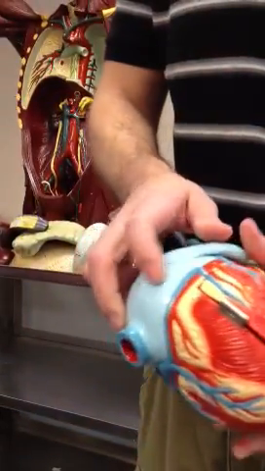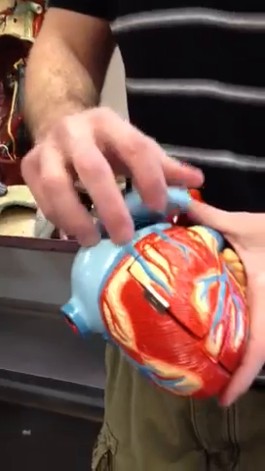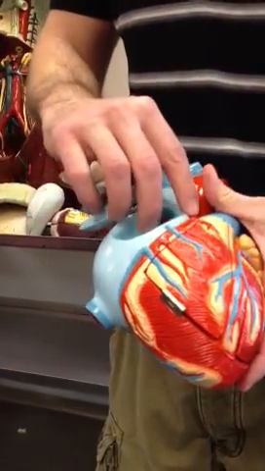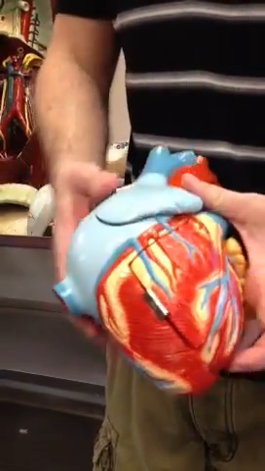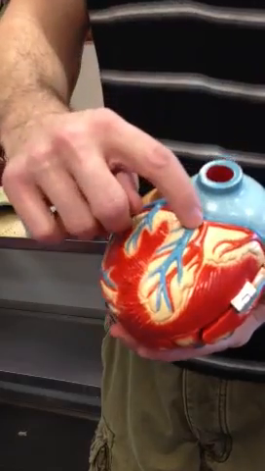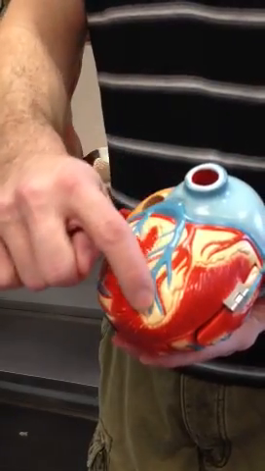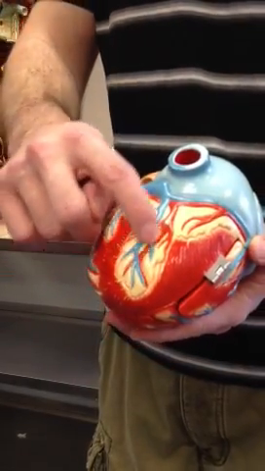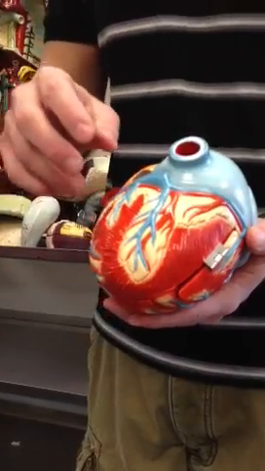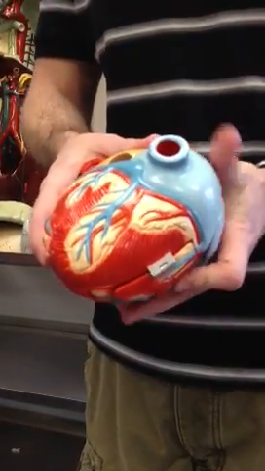If we go to the side of the heart, we can see the marginal artery, which is number 63, coming off of the right coronary artery. And on the back of the heart, we can see here the posterior interventricular artery, number 61, tracing the posterior portion of the interventricular septum.